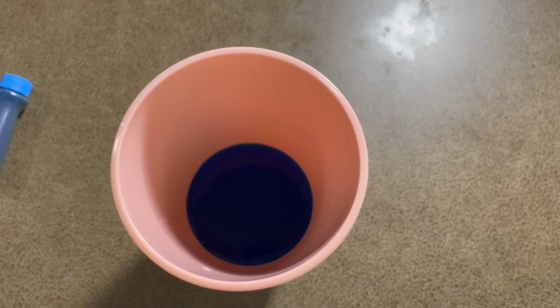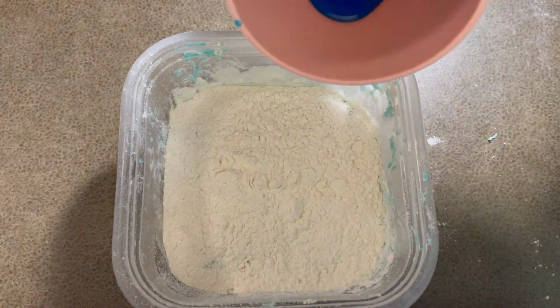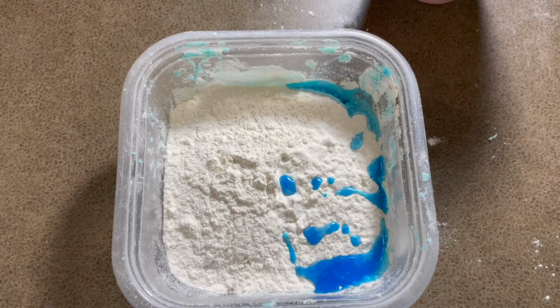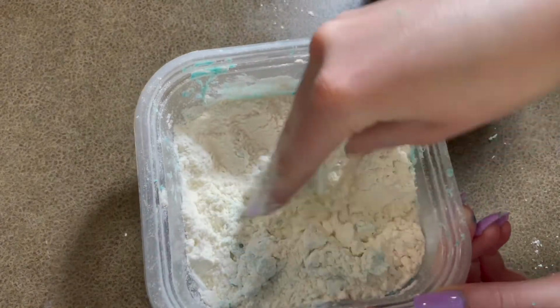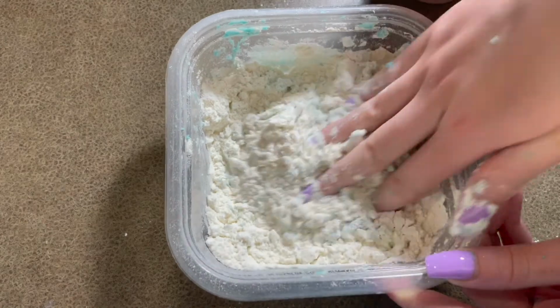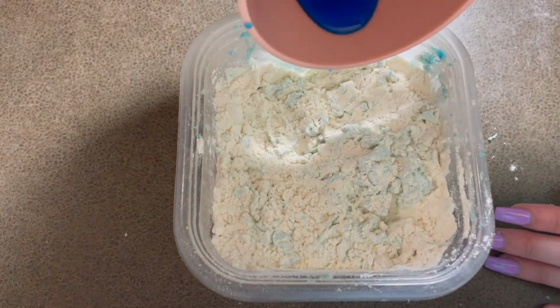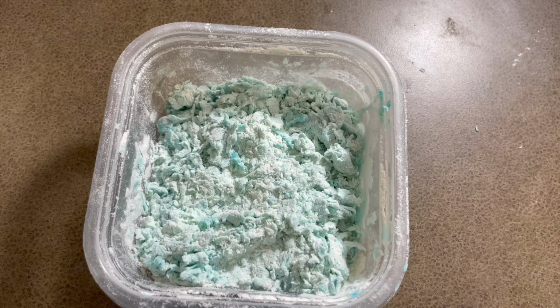Now get your little plastic container with flour out again. We're going to take our cup and very slowly pour a little bit of the water in. And we're just going to mix it as we go. And then we're going to pour a little bit more in and keep mixing until the whole thing turns blue. But just keep it very light. Alright, when you're done with your little blue ocean, it should look something like this.